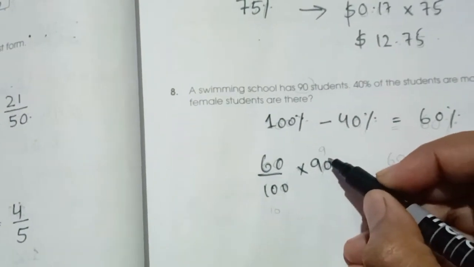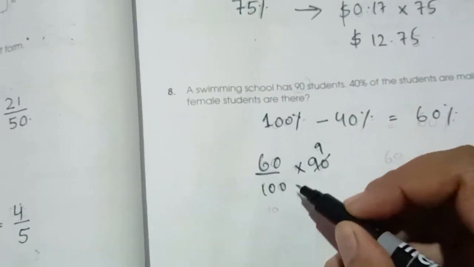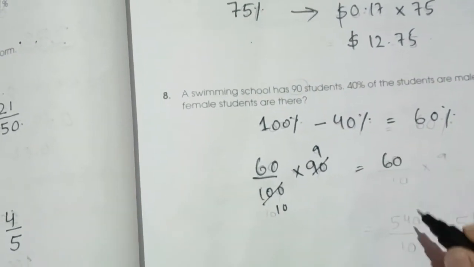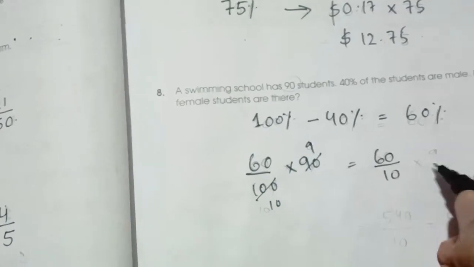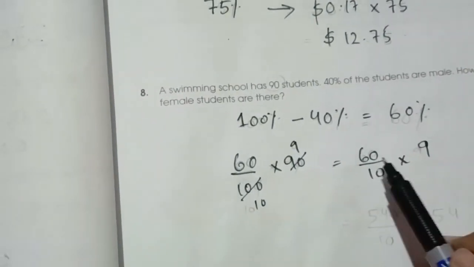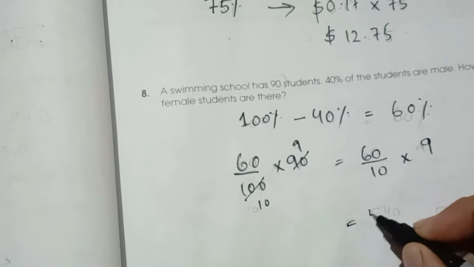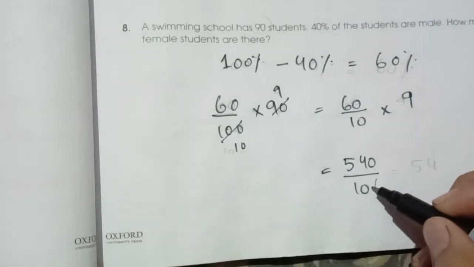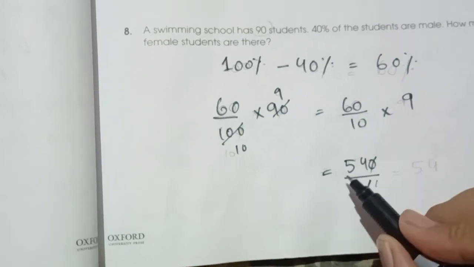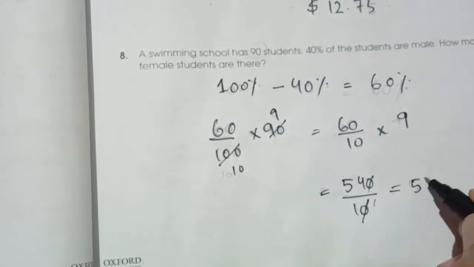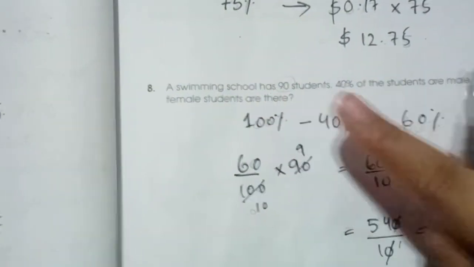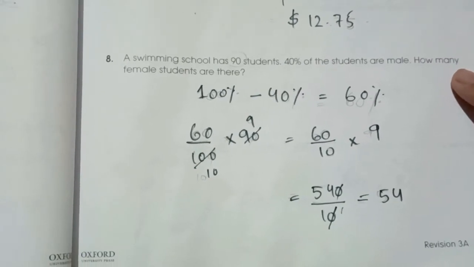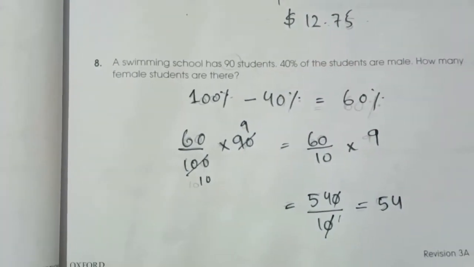Now we can cut these numbers. 10 9s are 90, 10 10s are 100. So the remaining numbers are 60, 10 and 9. 6 9s are 540 divided by 10. So we can easily cut this 0. The remaining number is 54. It means from this 90, 54 are females and the remaining are male.